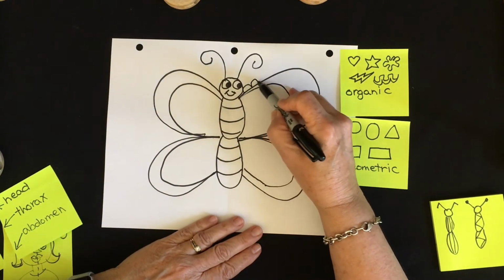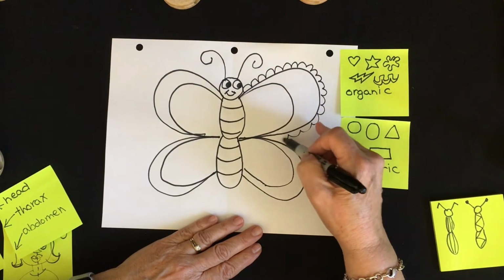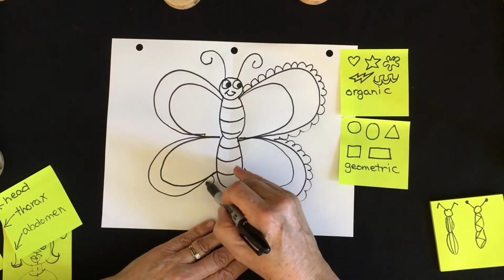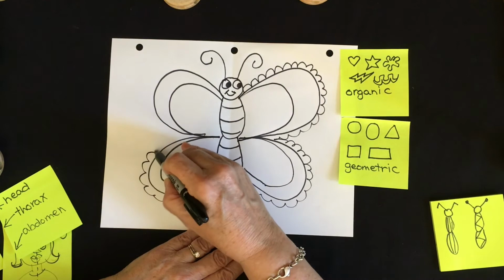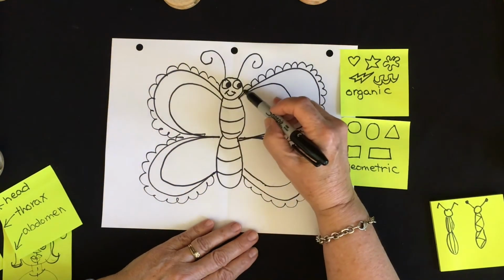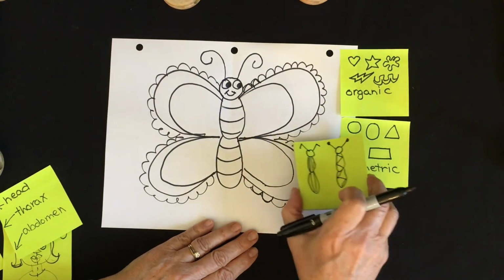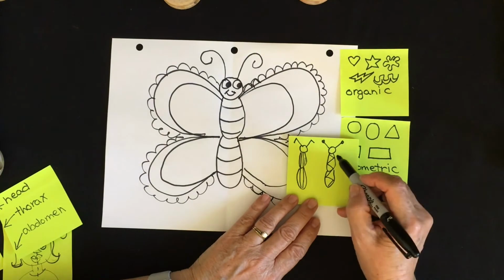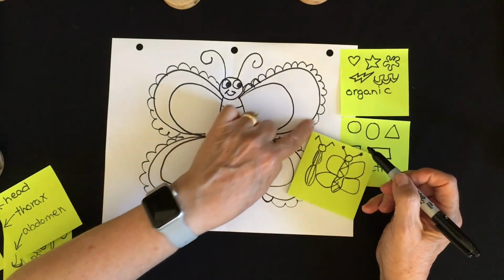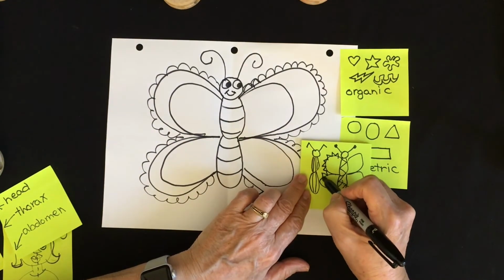Now, the next part I'm going to do is add a little bit more detail. So I can make ruffles. This is totally optional. These look like the letter M, don't they? See, it looks like the letter M, and down here it looks like the letter W. Now look at this butterfly. I'm going to very quickly make some wings and give you another idea. If you don't want to make this kind of ruffle, you can make zigzags, or you can leave it with none at all.